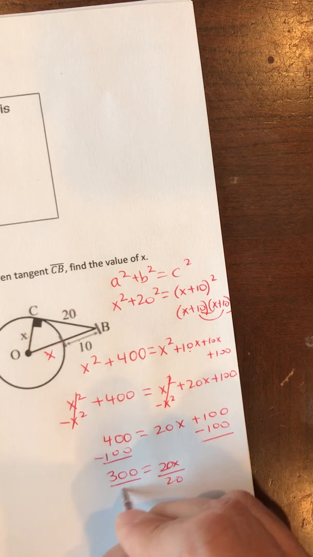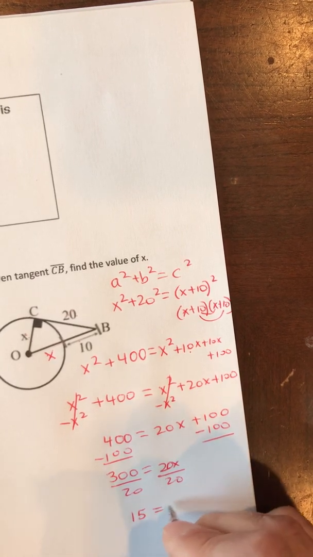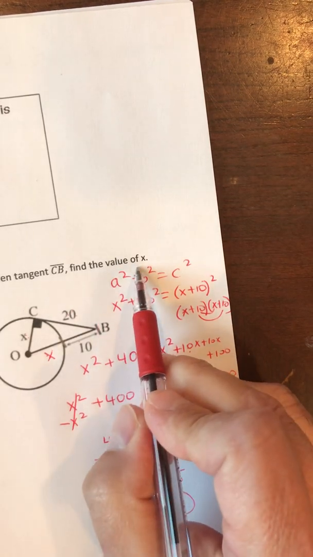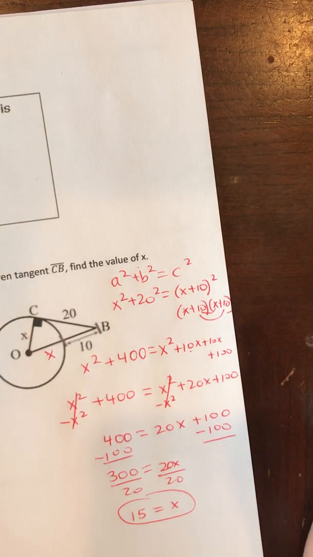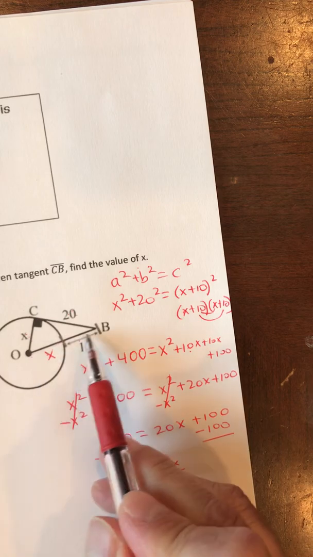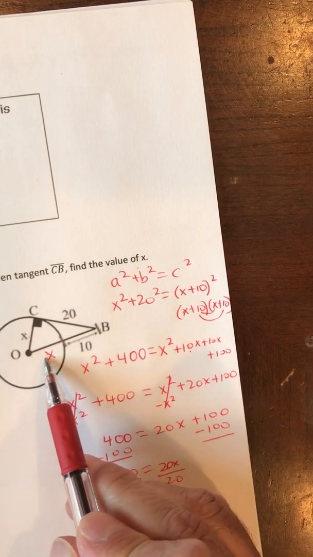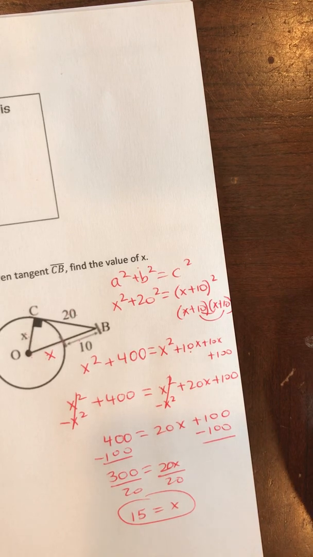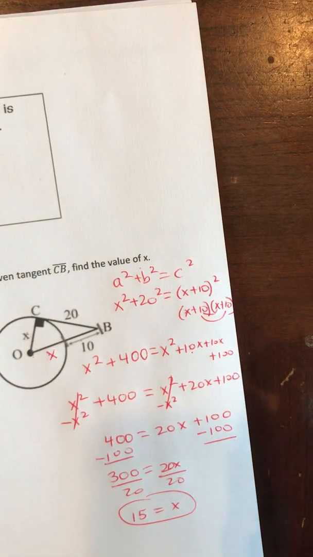Divide by 20, and you're going to get 15. It says find the value of x, so you're done. But had it said find OB, then you'd have to add 15 and 10, which would be 25. But it says find x, so you're done.